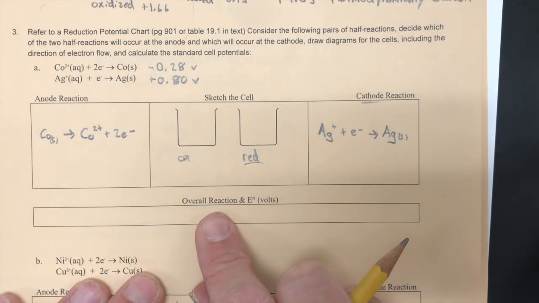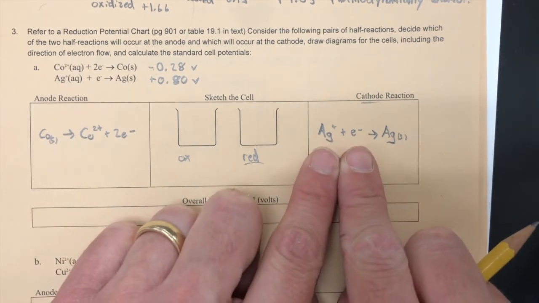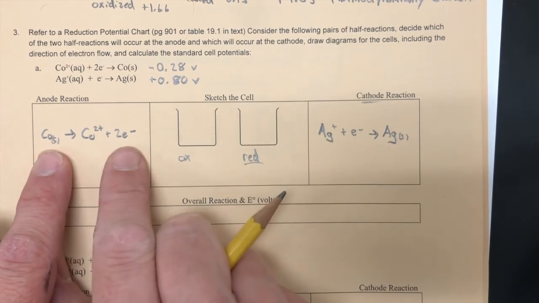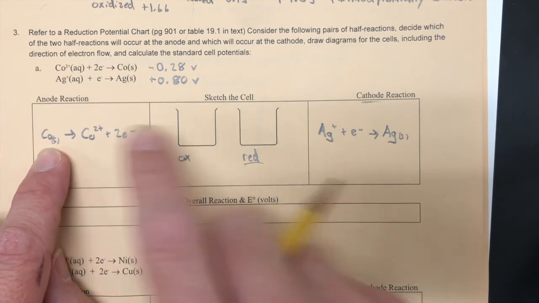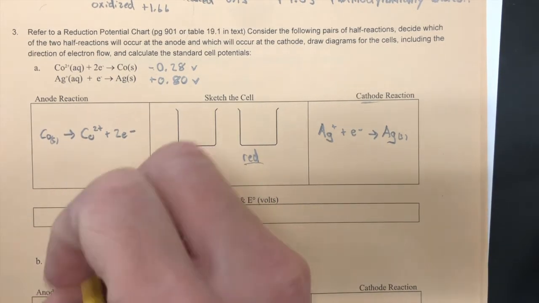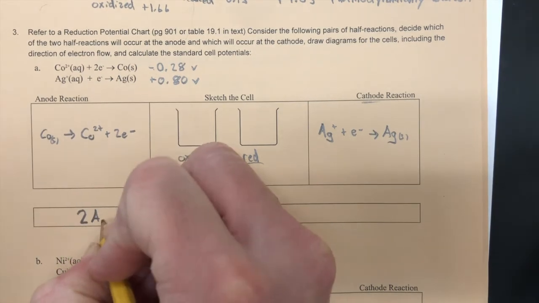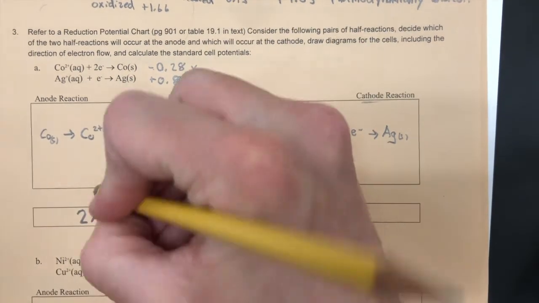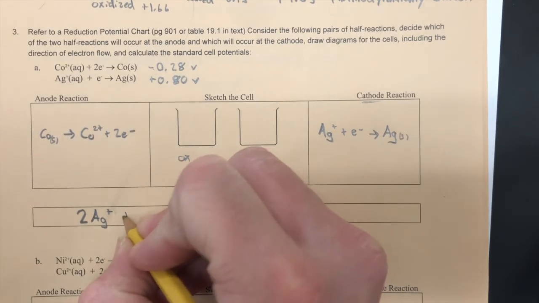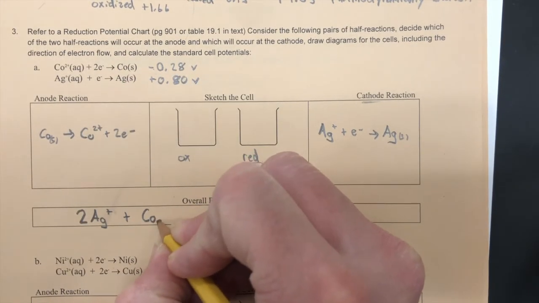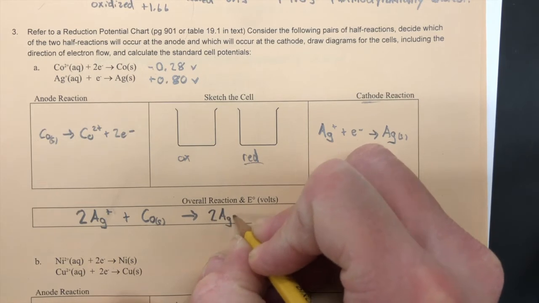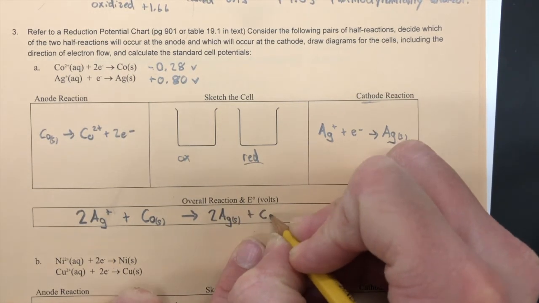Now, the overall reaction: the silver is gaining 1 electron in that reduction, whereas the cobalt is losing 2 electrons in its oxidation. So when I write the overall reaction, I've got to pay attention to the number of electrons. It turns out that 2 silver ions, and each silver ion is +1, is going to react with 1 cobalt to make 2 silver atoms and 1 cobalt ion.